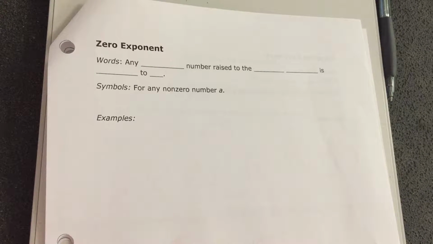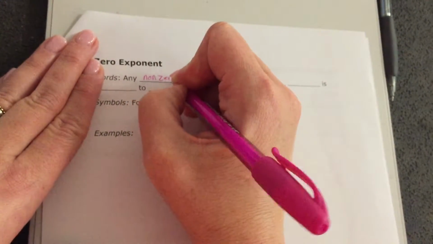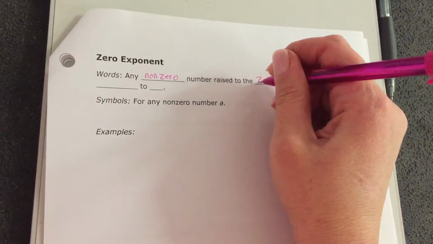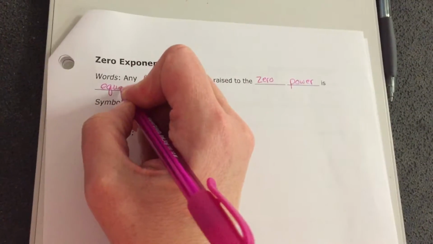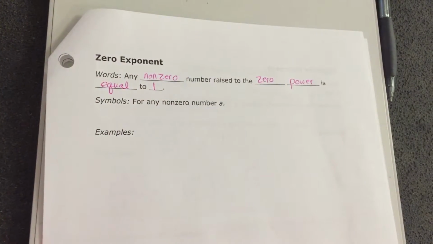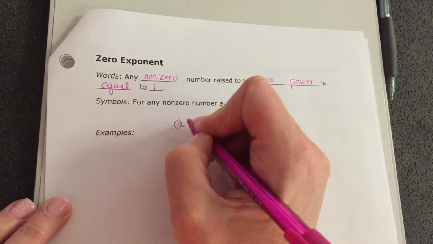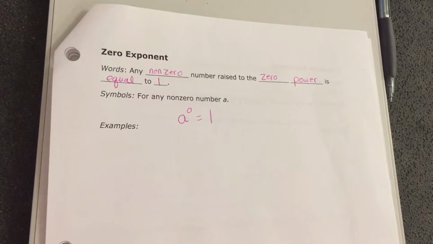Okay, so zero exponents. Any non-zero number, y'all, is exactly that. It is any number except zero, okay? A non-zero number raised to the 0 power is equal to 1. So an example would be, sorry about the filming, my phone is shaking. A to the 0 power is 1. Anything to the 0 power is 1. That is it. Okay? So let's do a few examples.